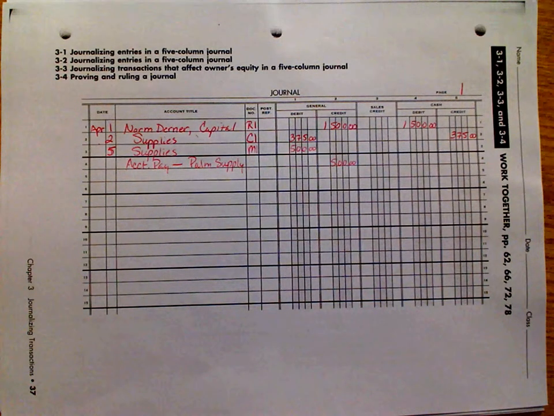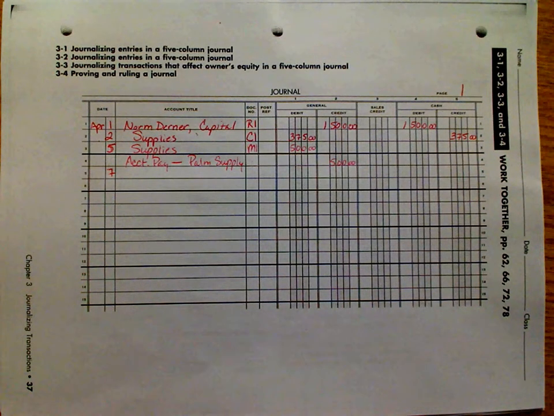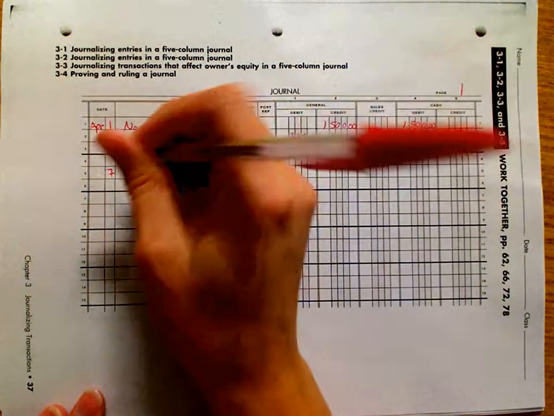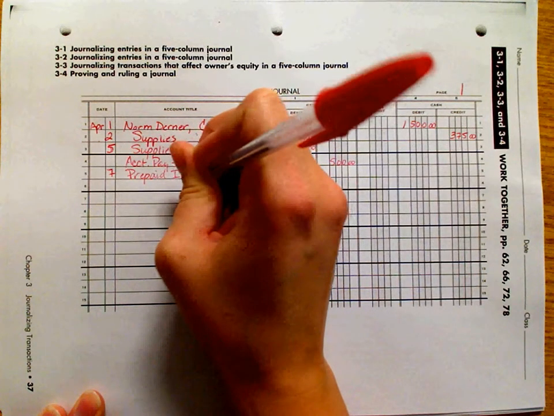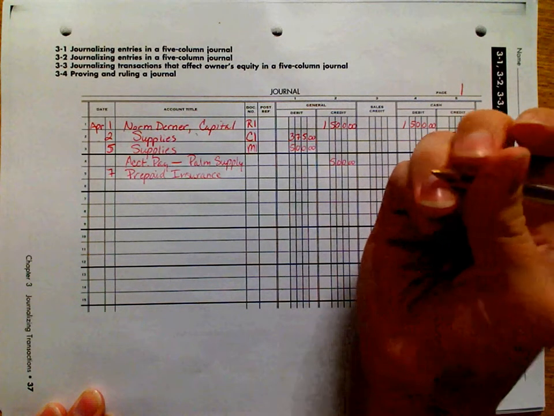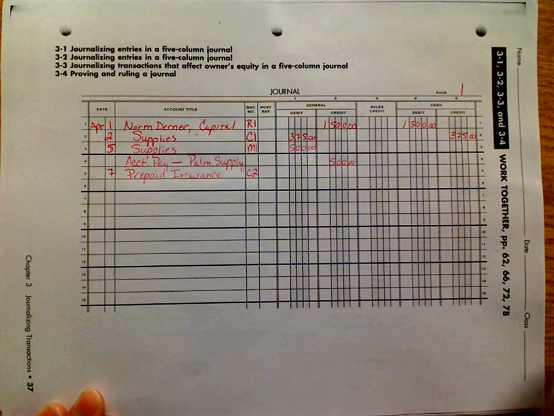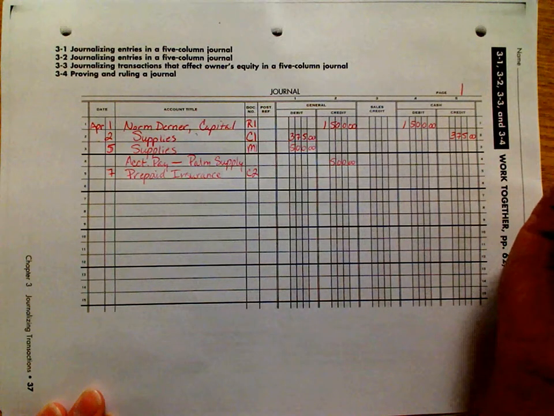All right, April, I almost said August, April 7th, we're going to pay cash for insurance, $300, and check 2 is our source document. So we do a 7. What 2 accounts are being affected? Prepaid insurance and cash. And cash has its own special amount, so we just do prepaid insurance. What was our source document? C2. And that's check 2. And so is prepaid insurance going to be debited or credited? All right, so we debit $300.